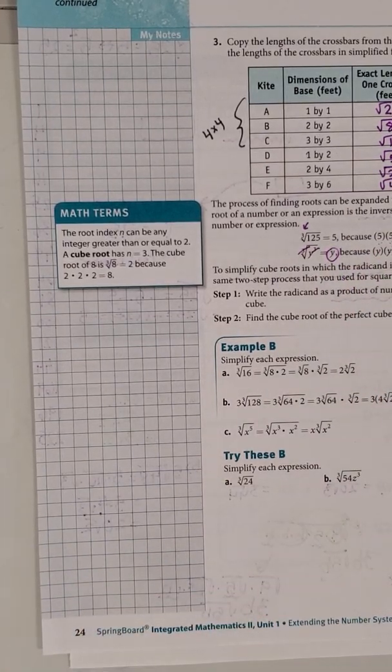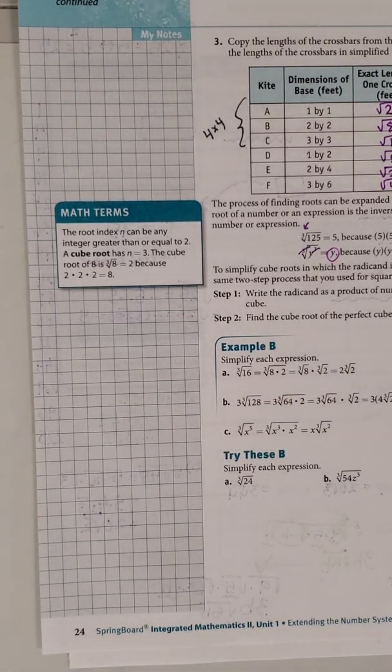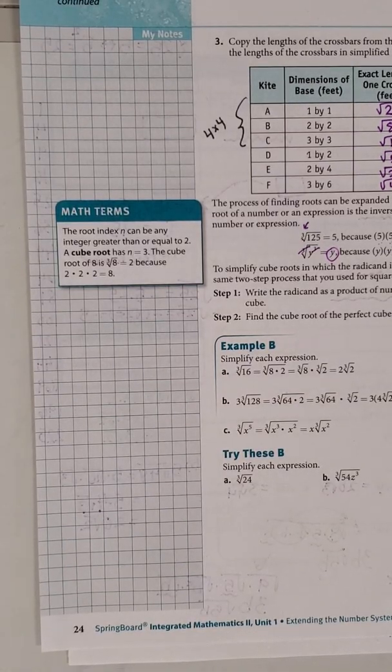Okay, so we're going to go ahead and list off perfect cubes. So the first perfect cube would be 1 cubed. 1 cubed is 1.